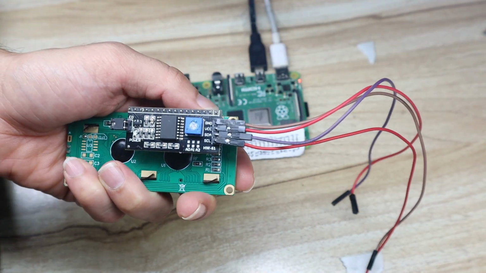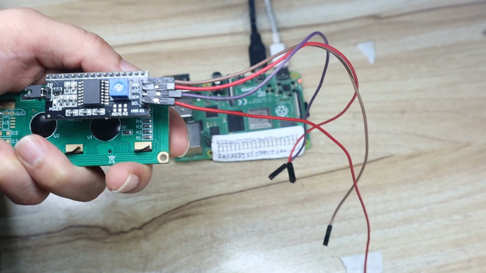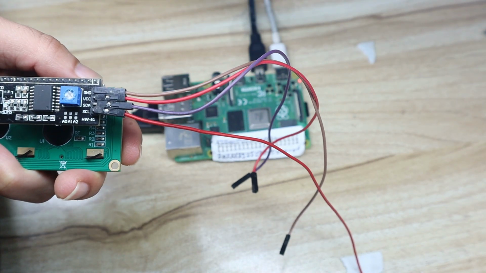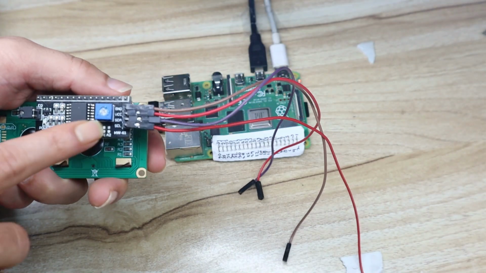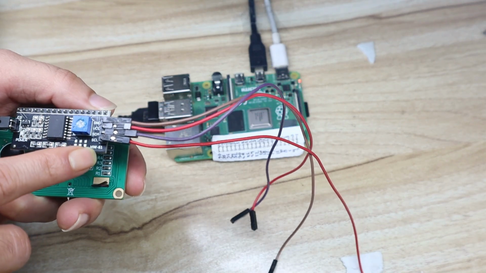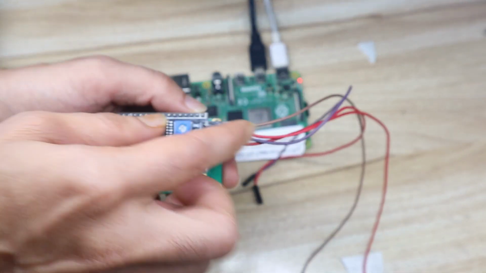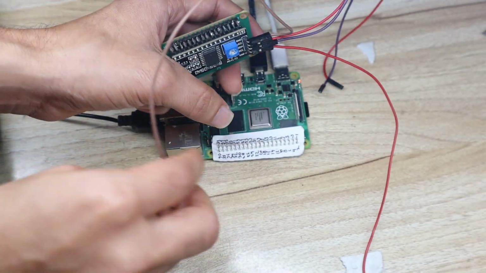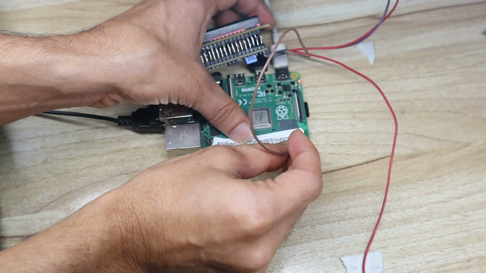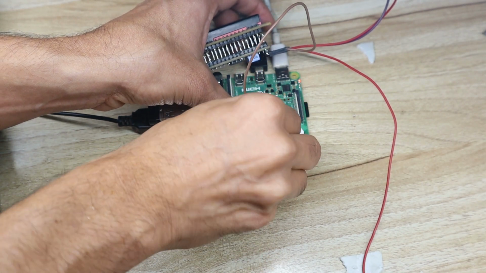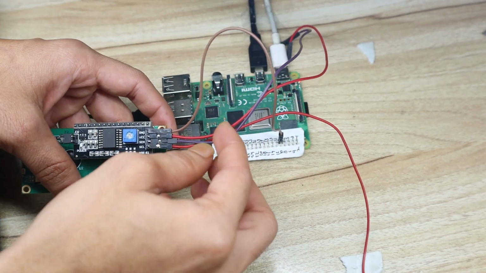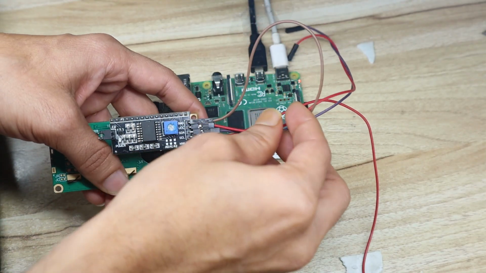Just connect those wires. First ground, as per the program, we have to connect the ground pin to pin 9. So this first pin is ground, and that should be connected to pin number 9. Then next is the VCC pin.